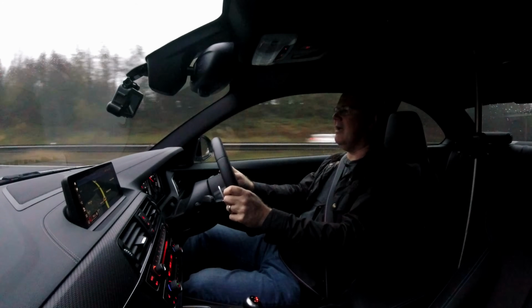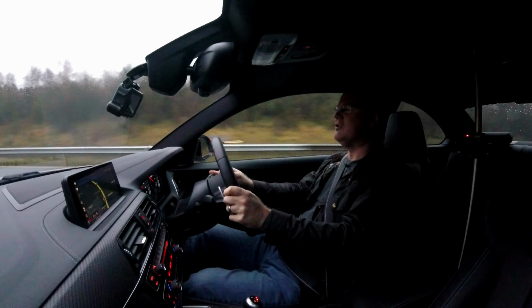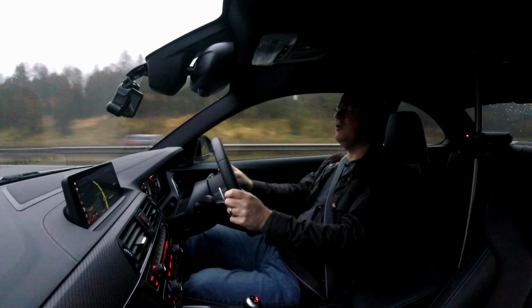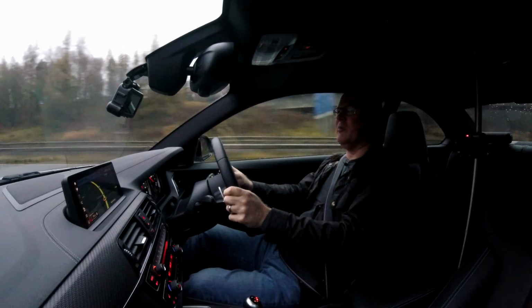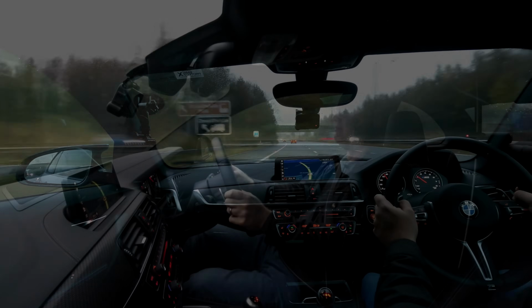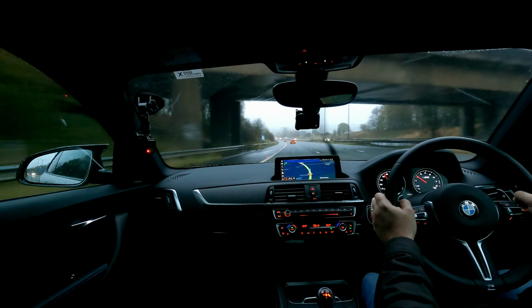Remember my little pet hate there, misuse of high intensity fog lights. Have a think about how you use them. Use them intelligently. Use them like you would use main beam at night. Switch them on and off when it's appropriate. Don't just put them on and leave them on. And don't forget the automatic headlight thing. It's a really big one, that. A lot of people get that wrong.